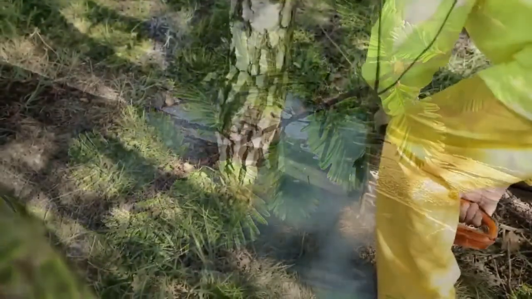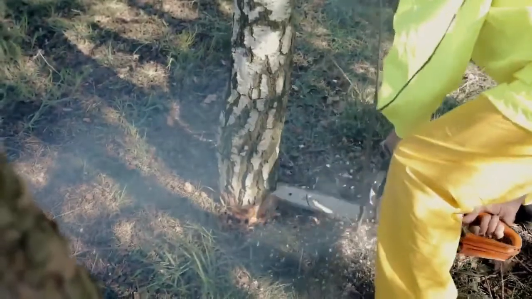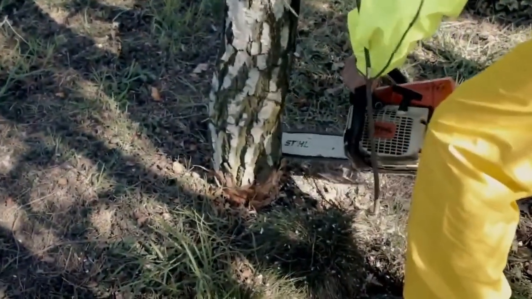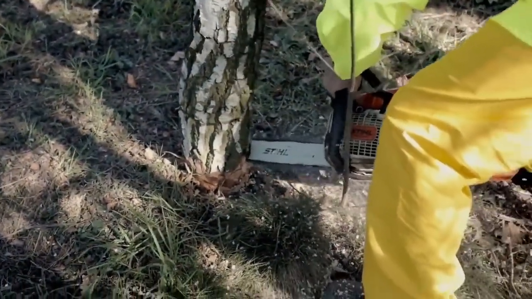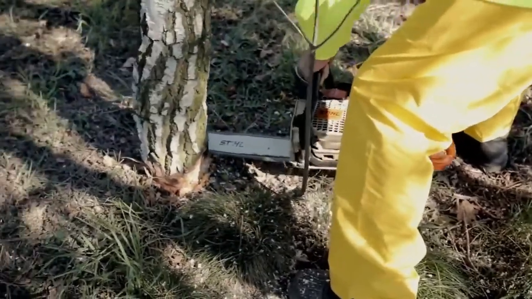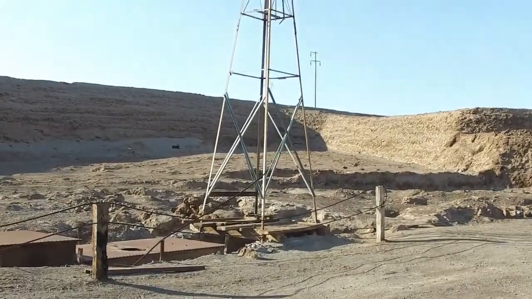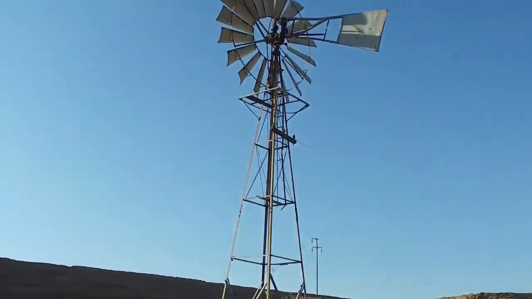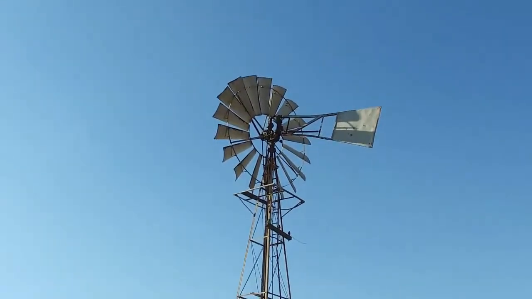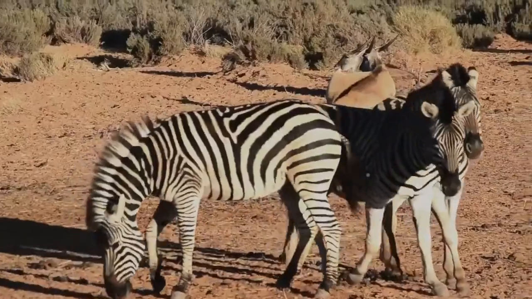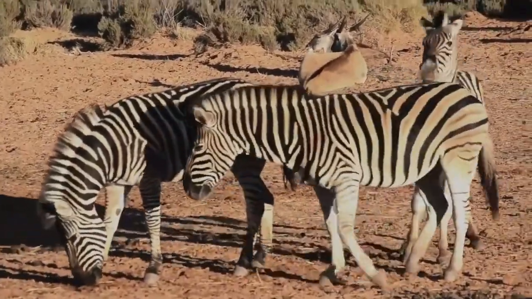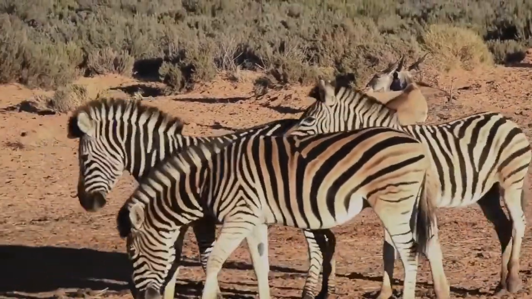Deforestation results in lowering of groundwater level. Disturbs the balance in the nature.